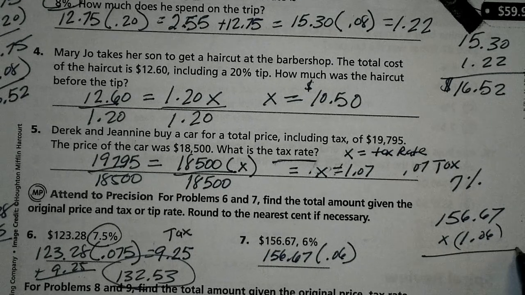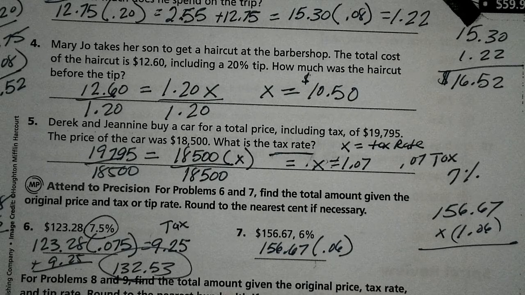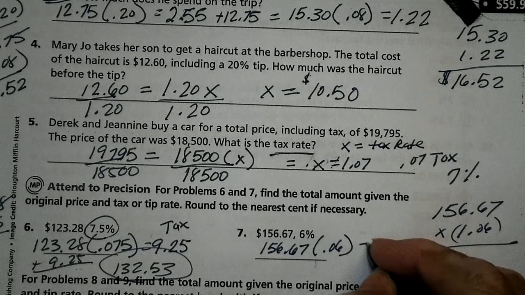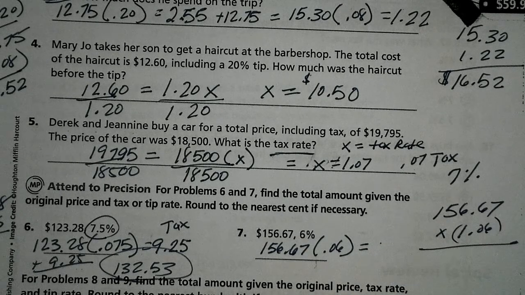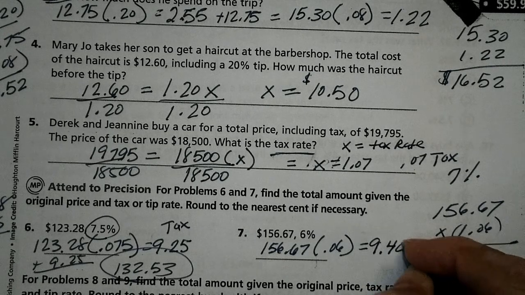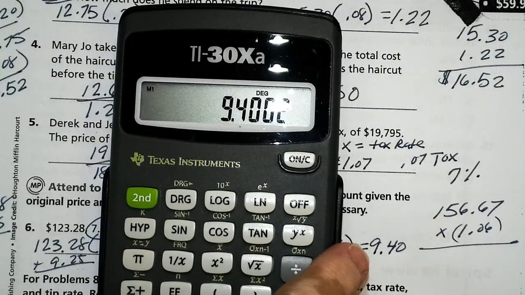So either one. Okay, so if we're doing it this way, what do we get? That's right. It's a weird number, right? It looks like that.